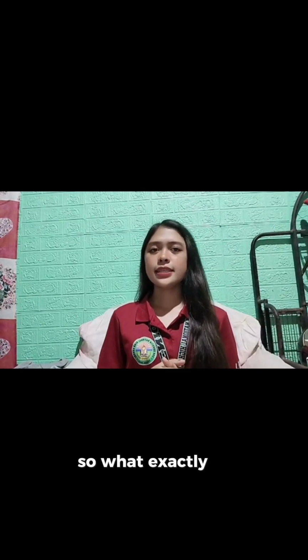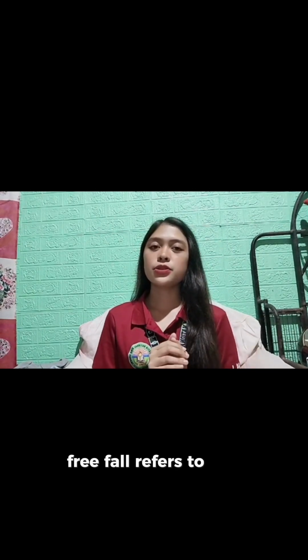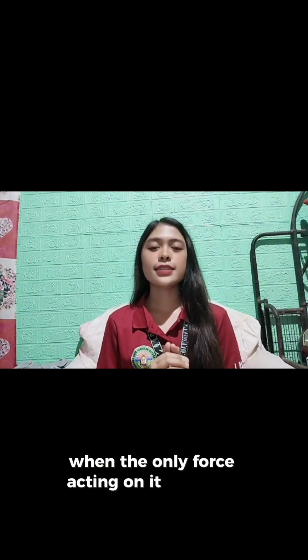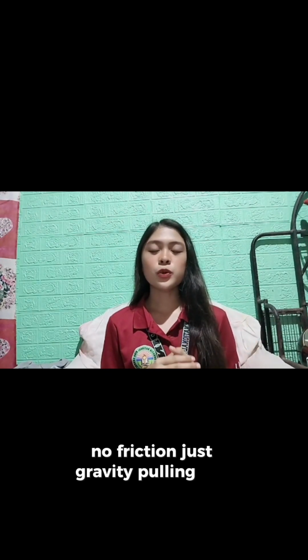So what exactly is free fall? In physics, free fall refers to the motion of an object when the only force acting on it is gravity. There's no air resistance, no friction, just gravity pulling the object to the earth.